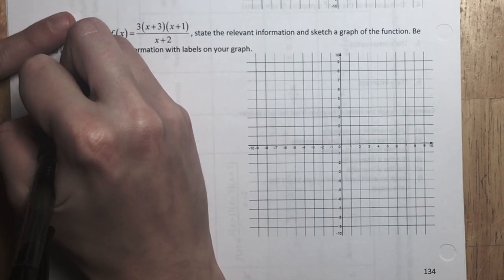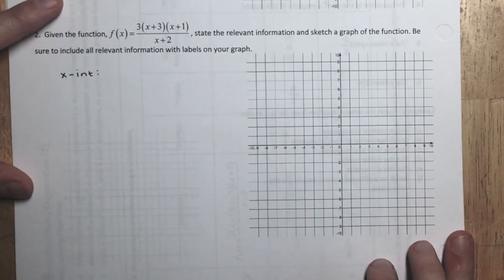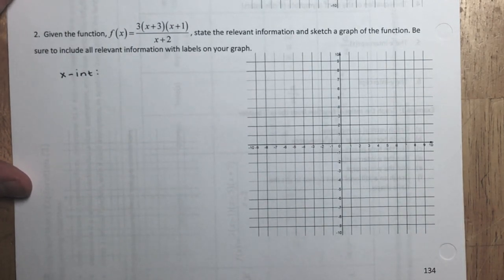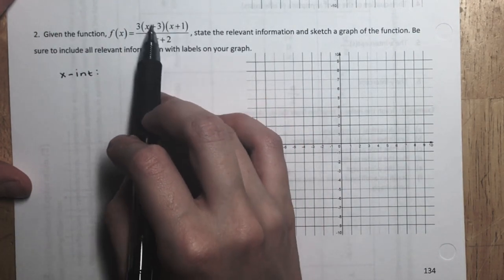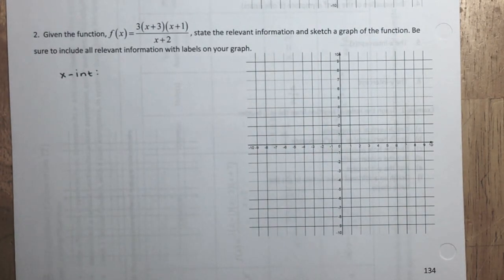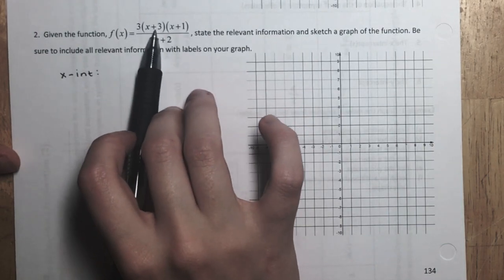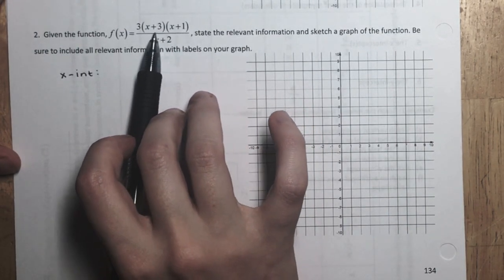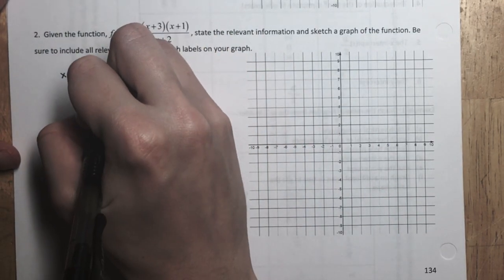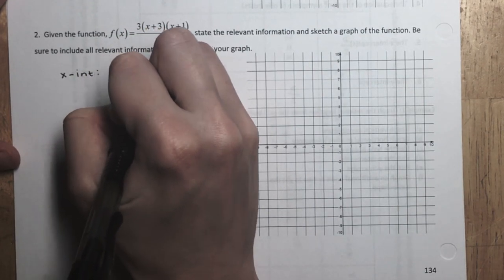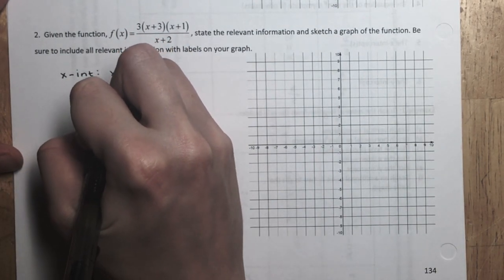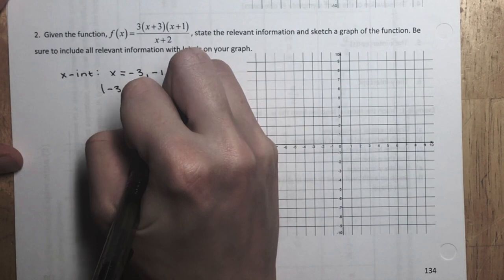So, x-intercept. All right, where do x-intercepts come from? They come from the numerator and not the denominator, so anything that is a root of the numerator and not the denominator. So what is that here? Well, we have a factor of x plus 3 and a factor of x plus 1. Neither of those are also factors of the denominator, so we know that we have x equals -3 and -1. So we have x-intercepts at -3, 0 and -1, 0.